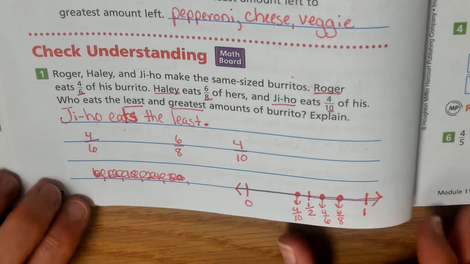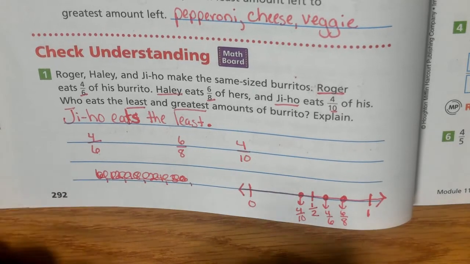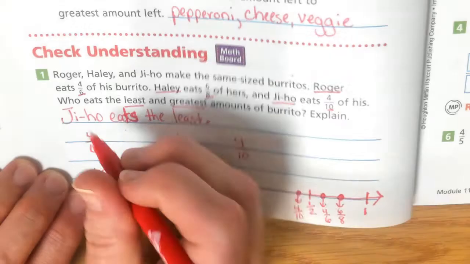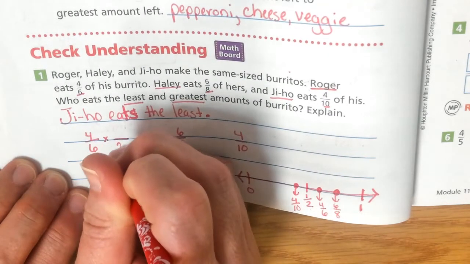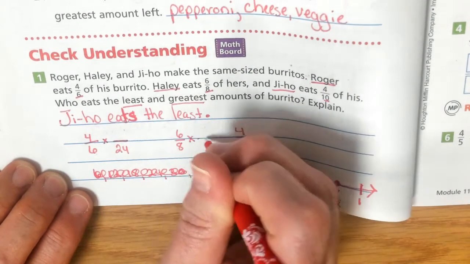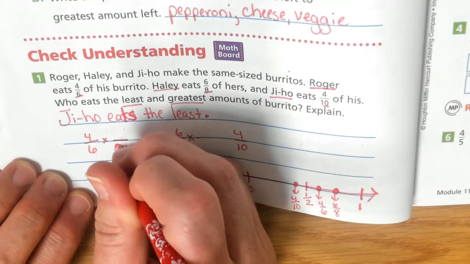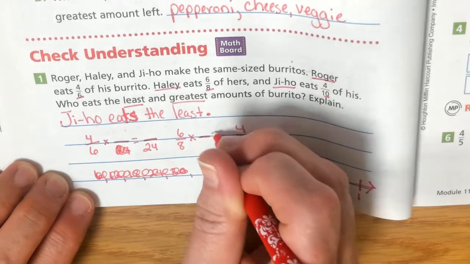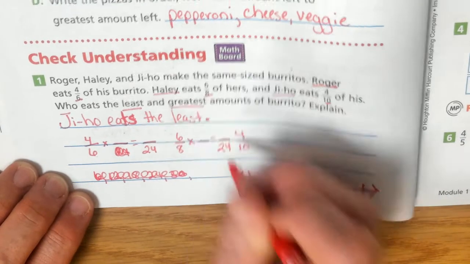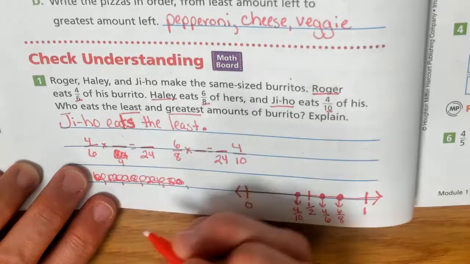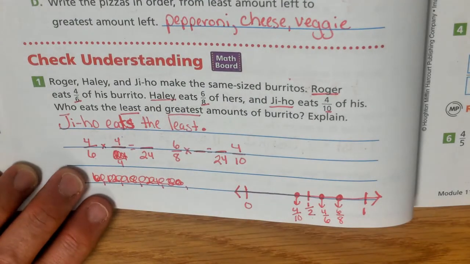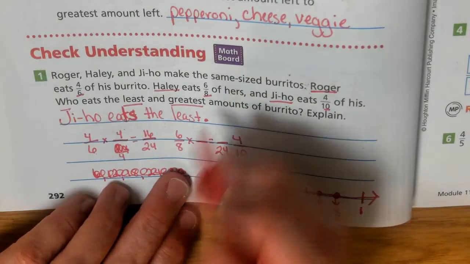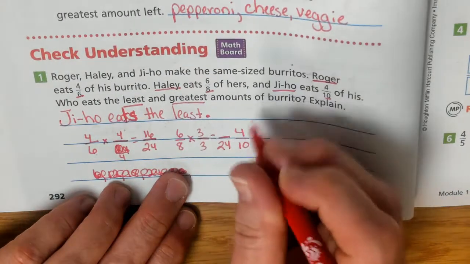And then our greatest, we've got a 4/6 and a 6/8. So here we could find a common denominator for these two. I know that 24 is a common denominator for 6 and for 8. So 6 times 4 equals 24, so I have to multiply the top number by 4. 4 times 4 is 16. 8 times 3 equals 24. 6 times 3 equals 18.